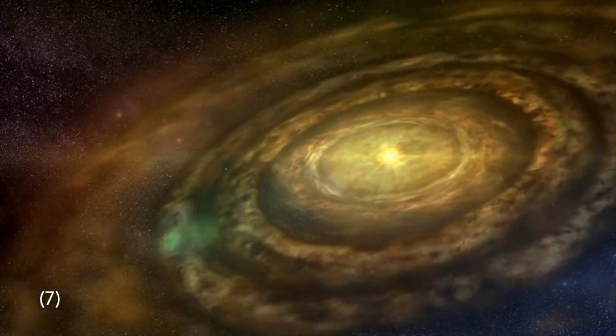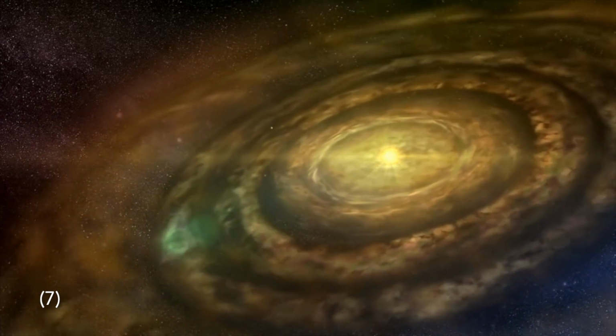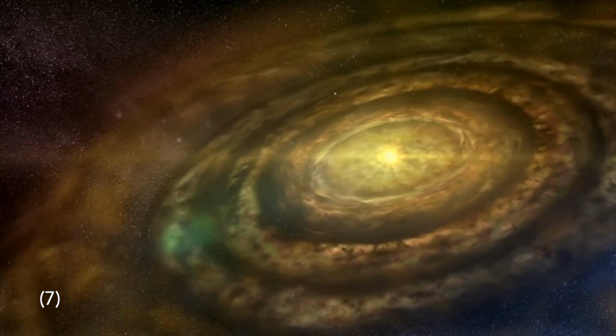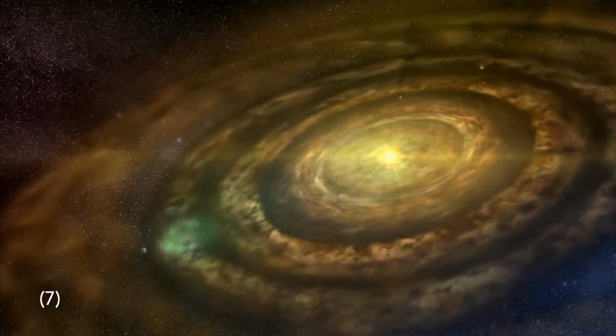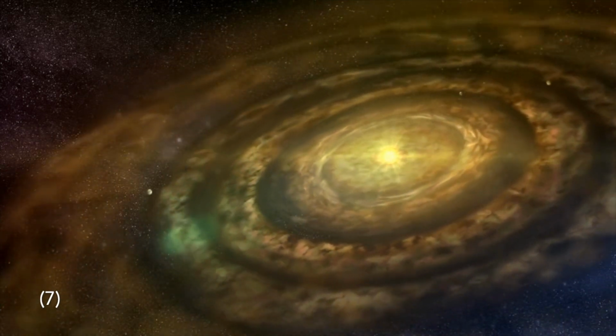Protostars continue to gain material from surrounding cloud fragments but begin to decrease in radius due to the overwhelming force of gravity. Stage 3 marks the existence of a photosphere, the opaque surface of a star.